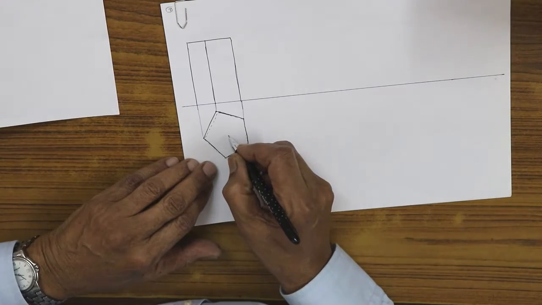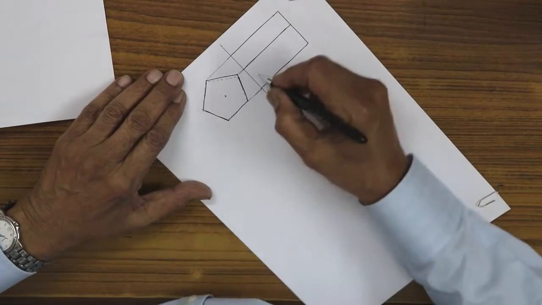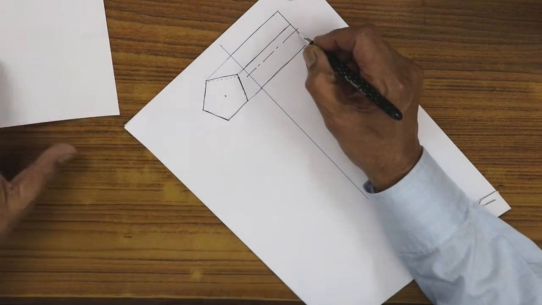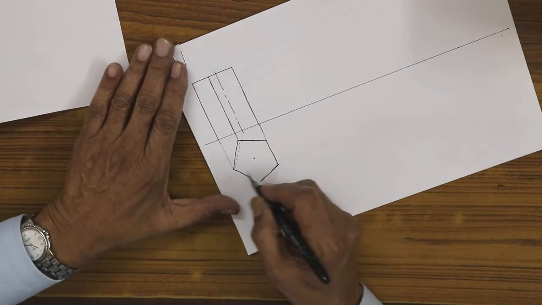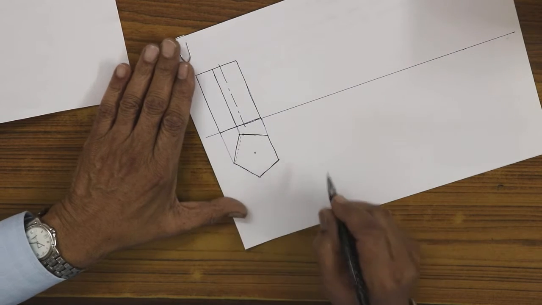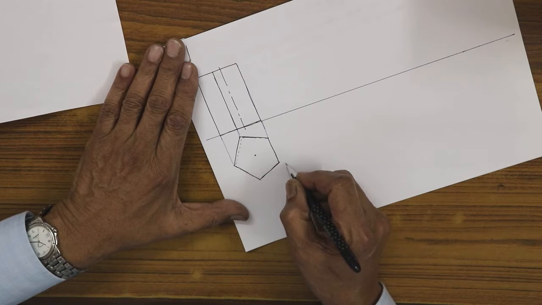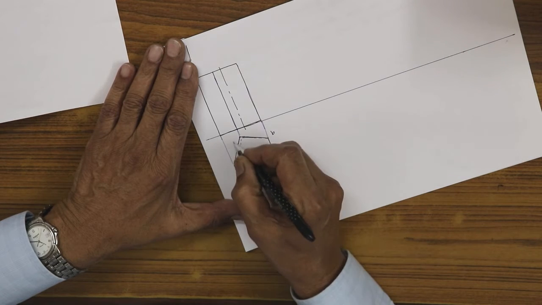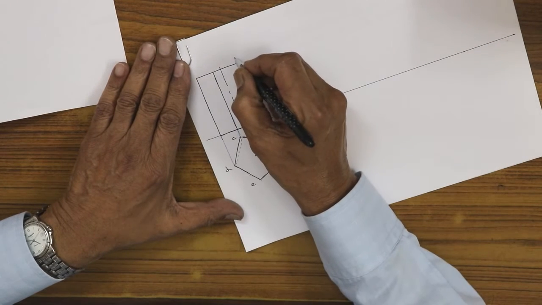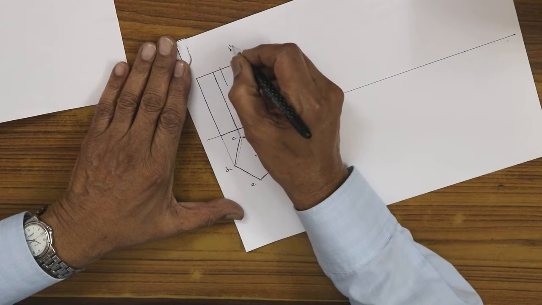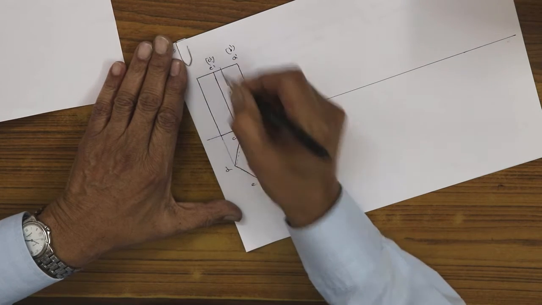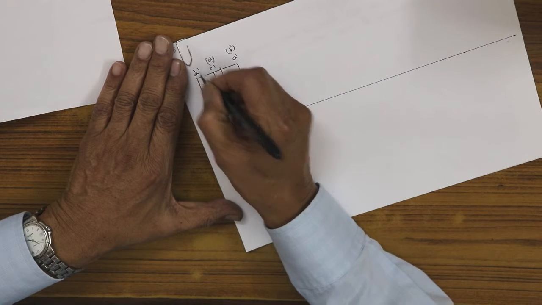You have to locate the center of the pentagon, and for that you can draw the axis here, the center of the pentagon. I will name the corners of the top view and the front view. I will name them: A, B, C, D, E. Accordingly, we will have here A dash, B dash, E dash, C dash, and D dash.